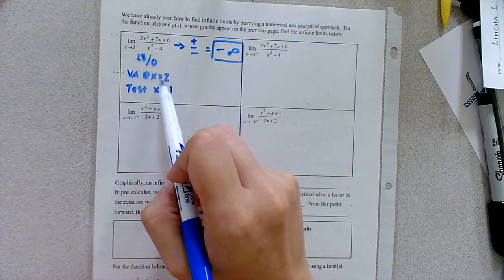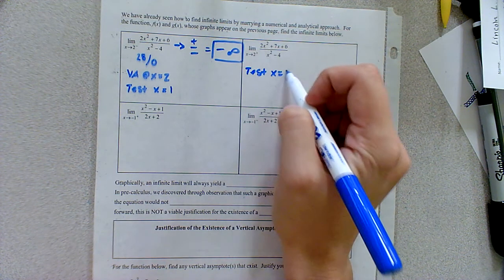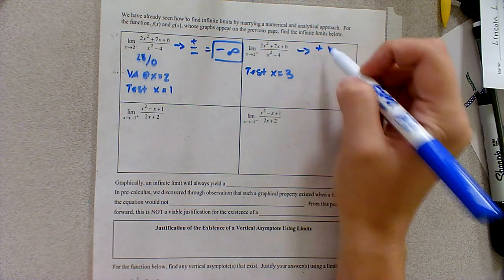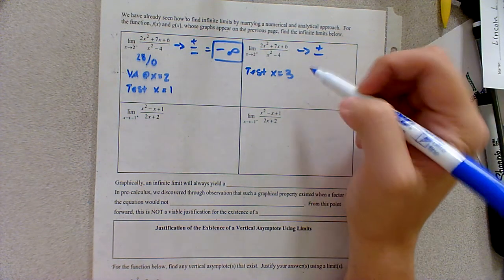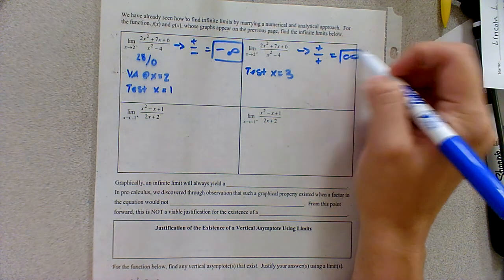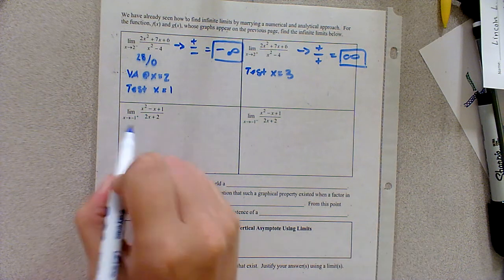We have a vertical asymptote at 2, but this time we're coming in from the right, so maybe we'll test the x value of 3. If we plug in 3 up top, we'd get a positive result. Plug in 3 down below, that would also be positive. So on the right-hand side of this asymptote, it looks like we go up. Let's check out 2 more.